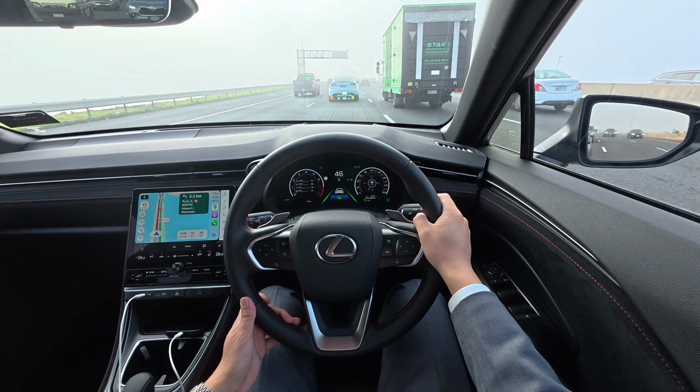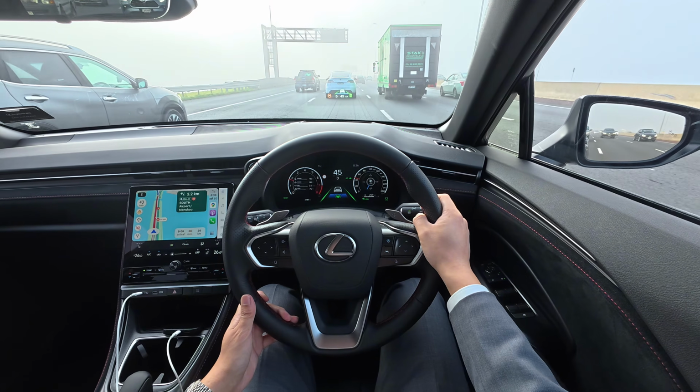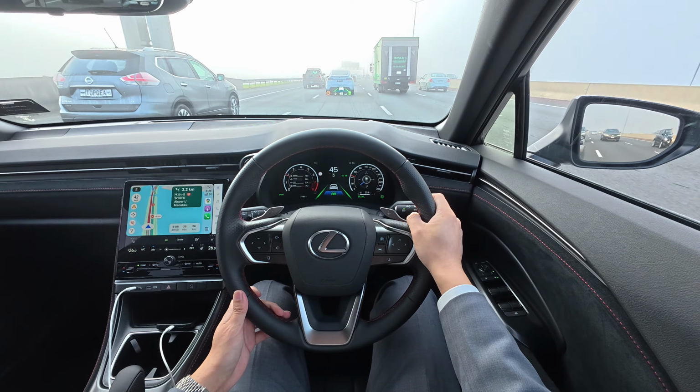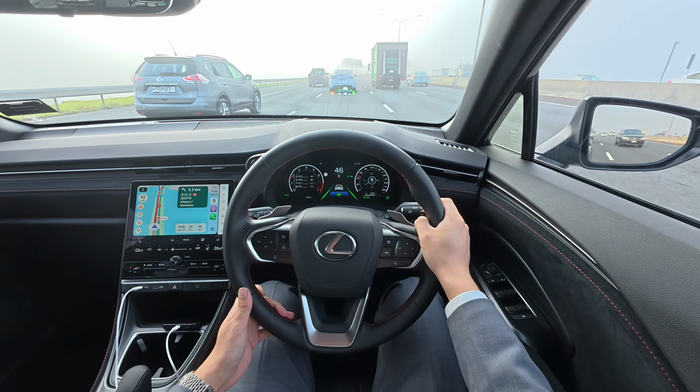Alright, that's pretty much all I want to talk about for the Lexus Adaptive Cruise Control, or Dynamic Radar Cruise Control, the correct wording by Lexus.